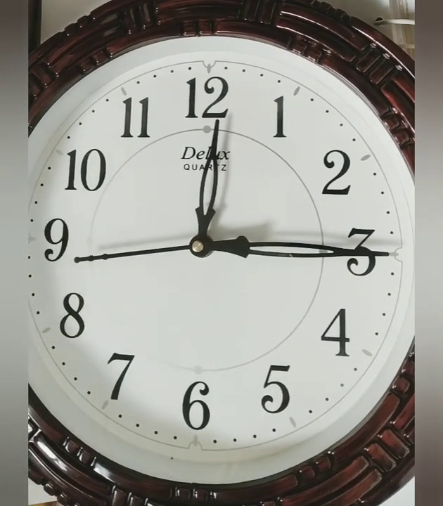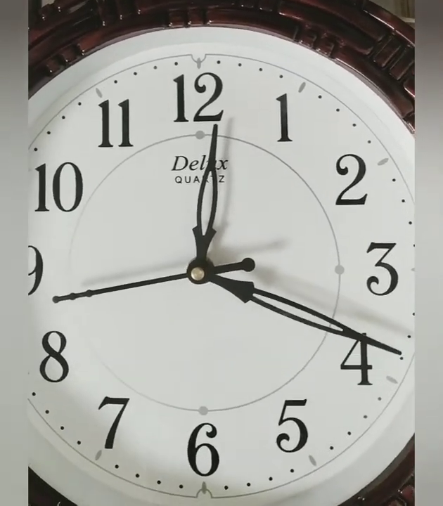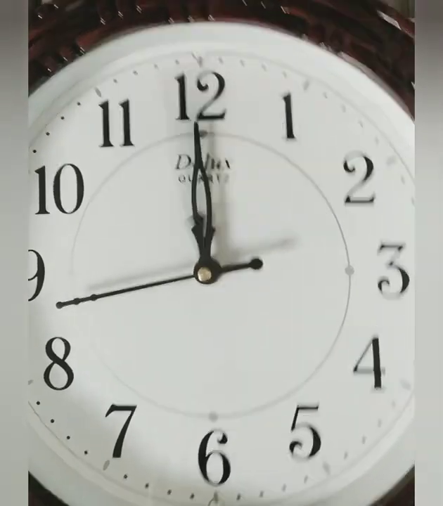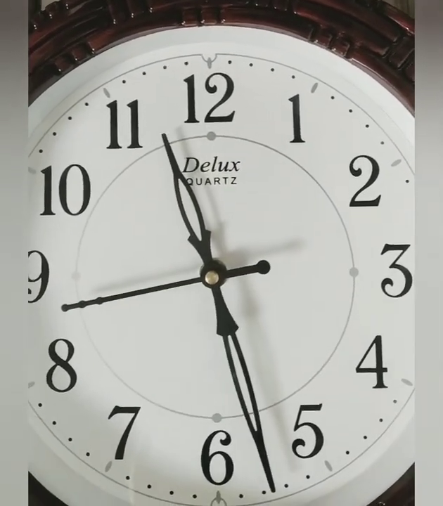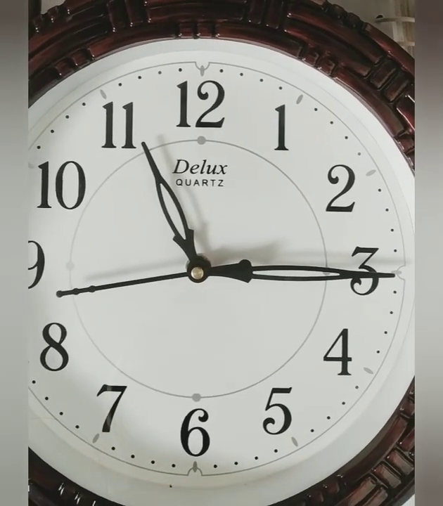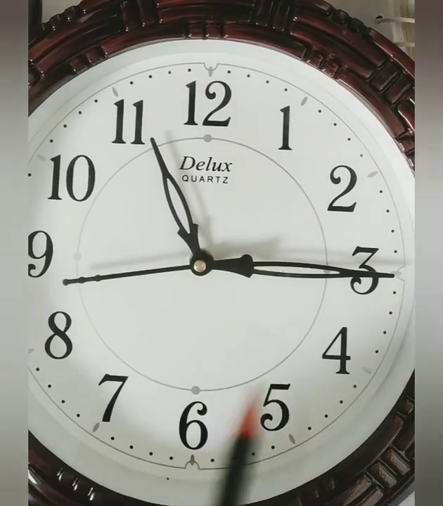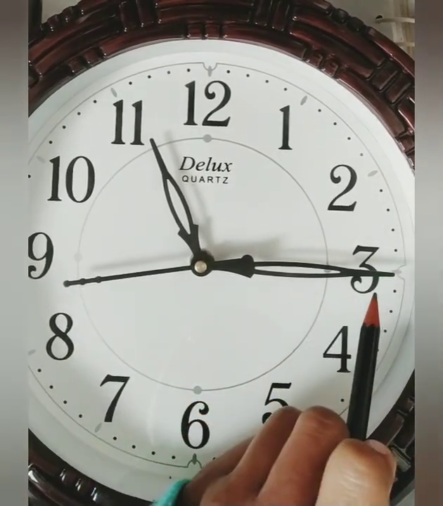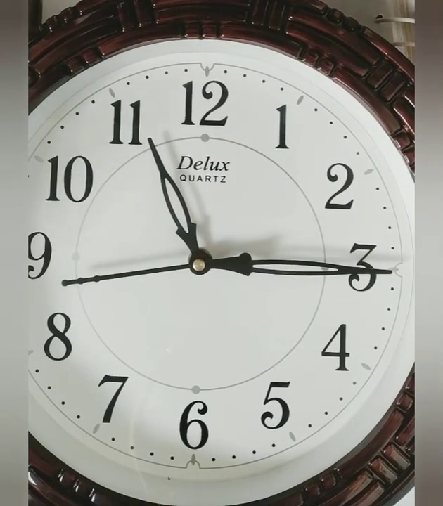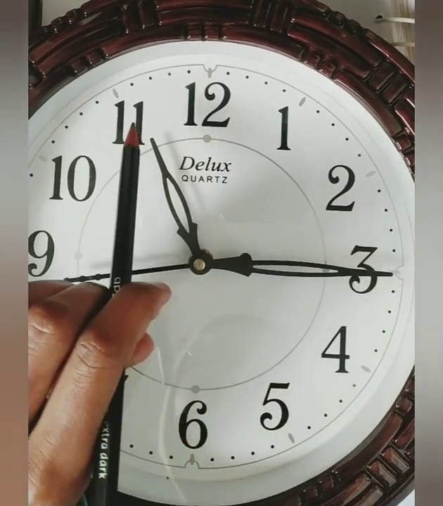Okay, let's see here one more example. Okay, now I am going to set my clock. Okay, now tell me what's the time. Again you can see here big hand towards the 3. So here time is in quarter past. But how much? So you can see here a small hand is here.